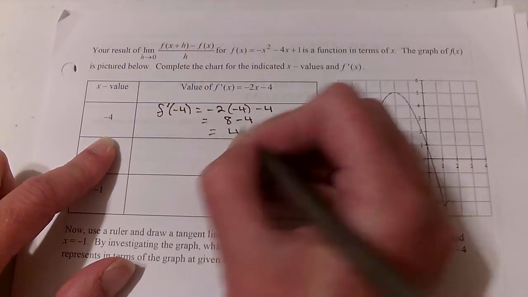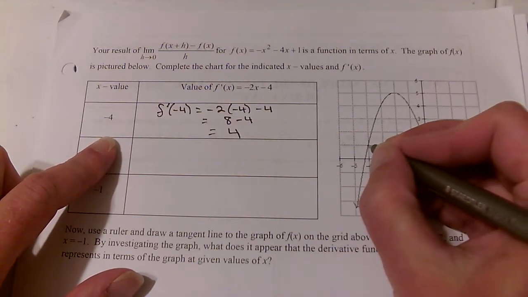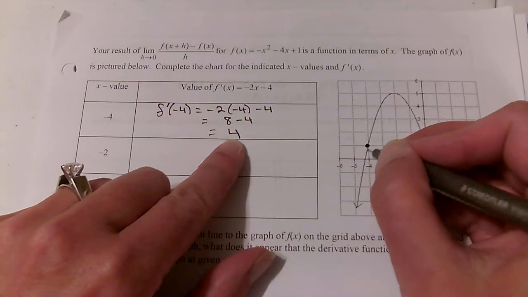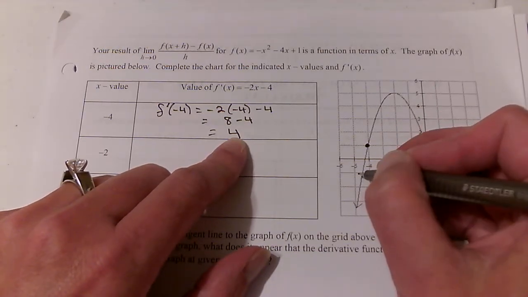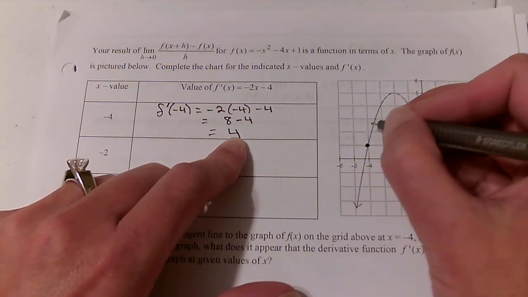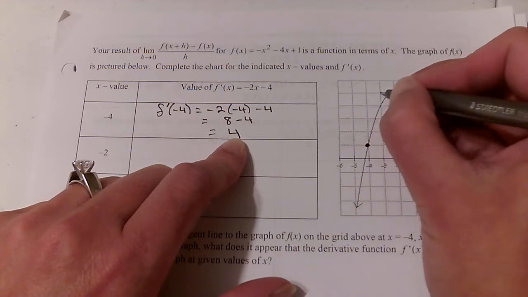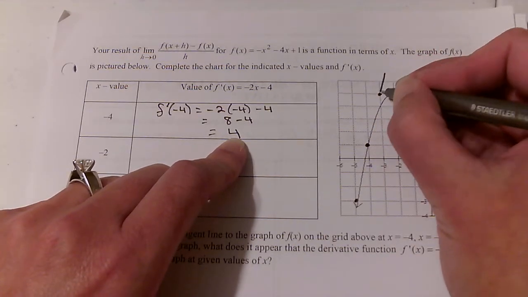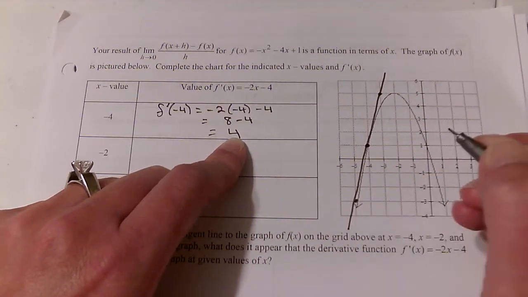That gives me a positive 4. So let's look at when x is negative 4. Well, here's my point. What this is telling me is if I draw a tangent line at that point, tangent line means it touches at one point. This says its slope is going to be 4. Let's see if that's true. Up 4 over 1. Backwards. Ooh. That does look like it has a slope of 4.